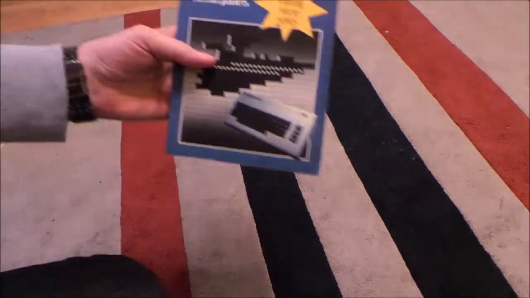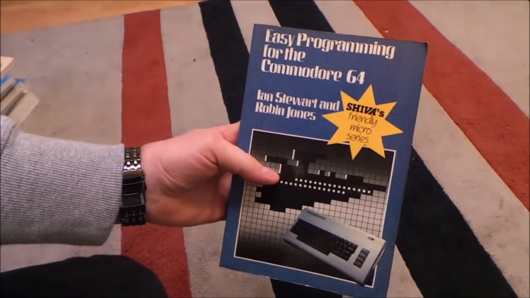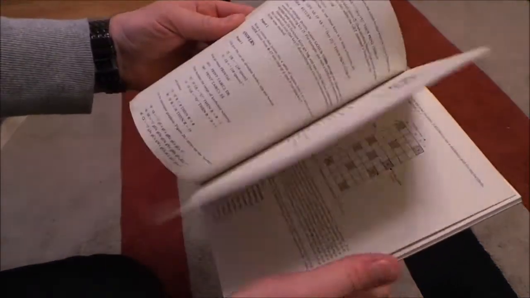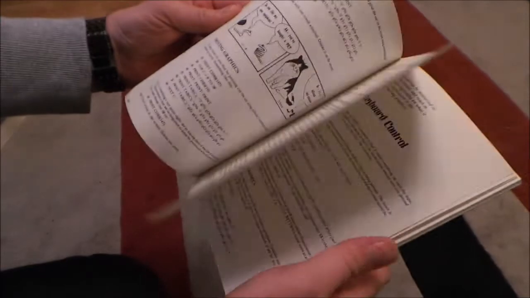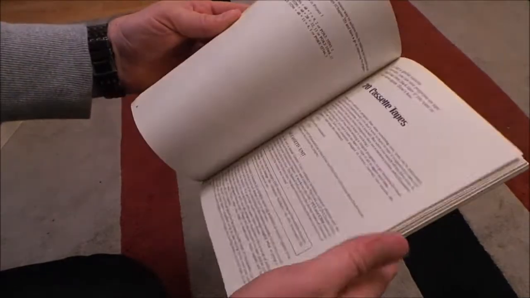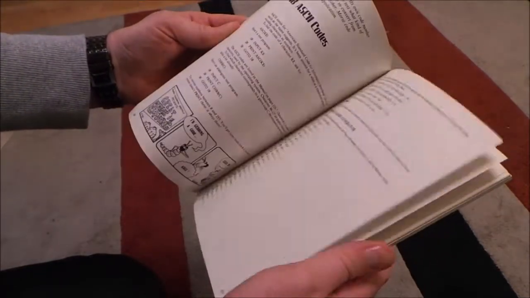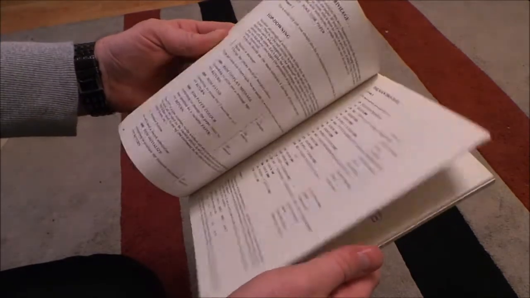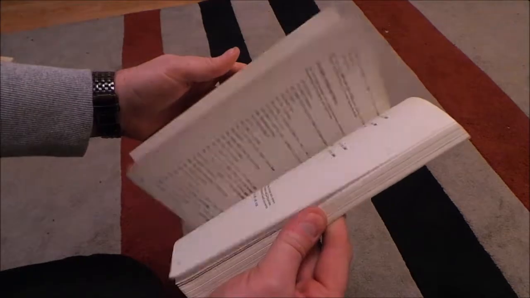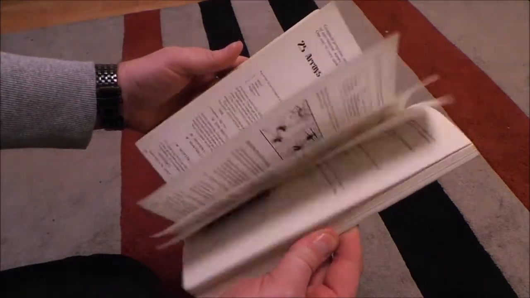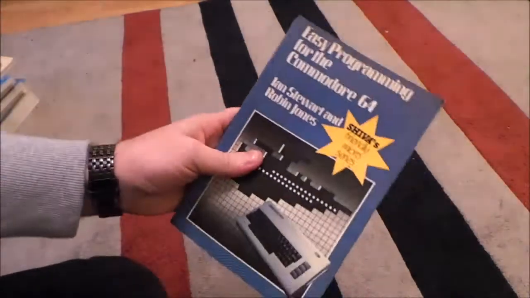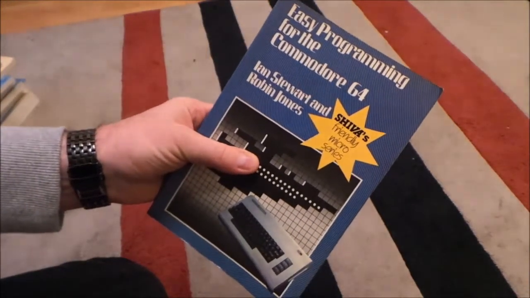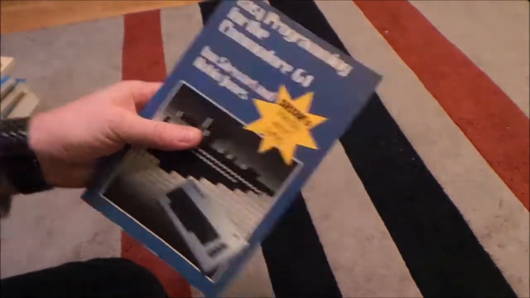I've also got Easy Programming for the 64, and this basically takes you through how to develop a program in small easy steps, by making it into bite-sized chunks, and how to debug and stuff like that, and how to create graphics and all that. So I'll be using this to base my beginner's guide to BASIC when I do those videos.